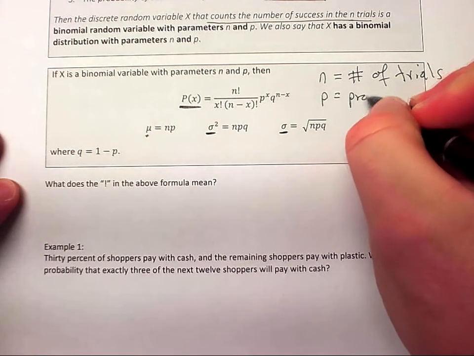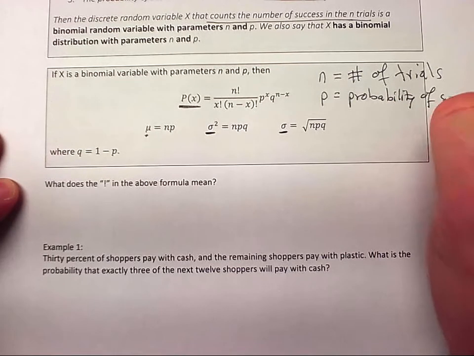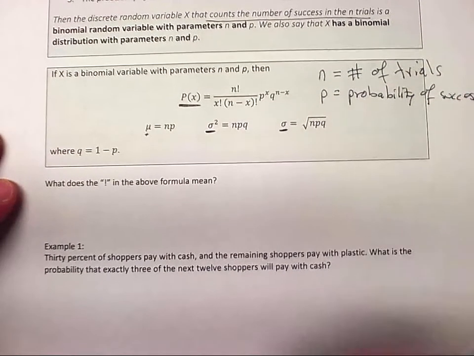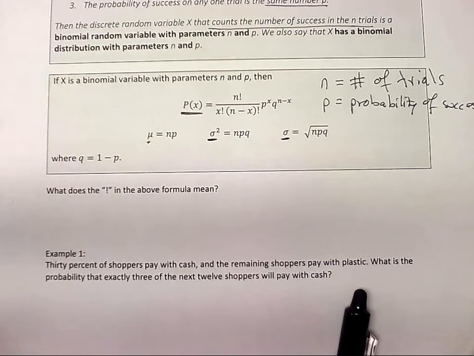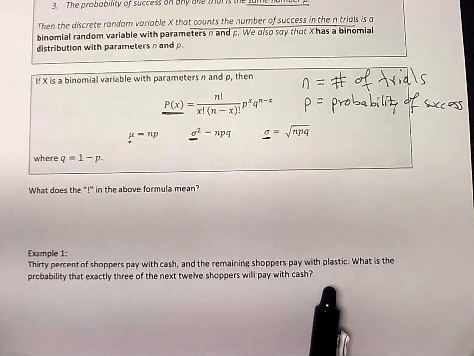Probability of? Success. Awesome. Probability of success. And we can define success however we want to define success. In some problems, you'll see that success is the probability of heads. In some problems, you'll see that success is the probability of tails. It's always going to tell you how success is defined. And then however success is defined, that's just going to be equal to P. Right? Is everybody good with that?